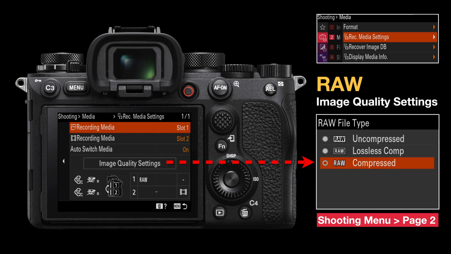Now, of course, we need to set up the 2 card slots for the workflow that we prefer. There are 3 options for this. We can just choose to record maybe RAW to slot 1. When the card in slot 1 is full, we have auto switch media switched on, so it just starts recording on slot 2 as soon as slot 1 is full.